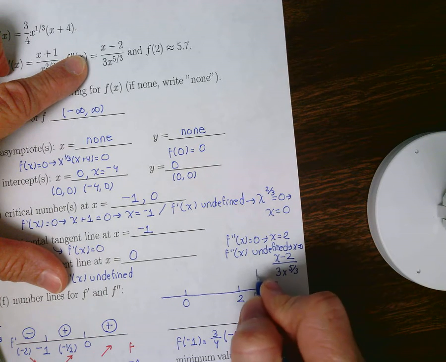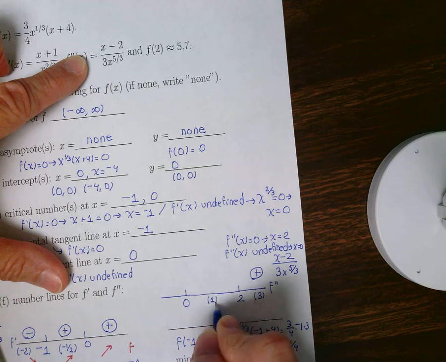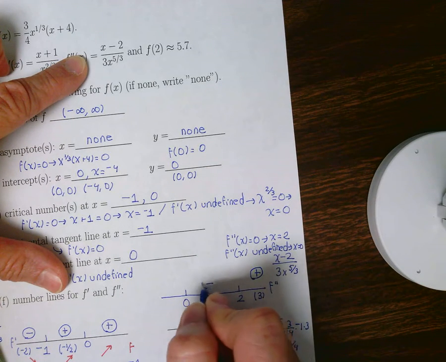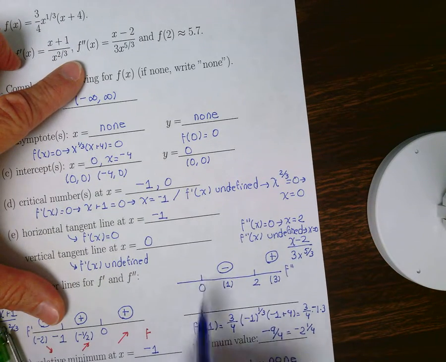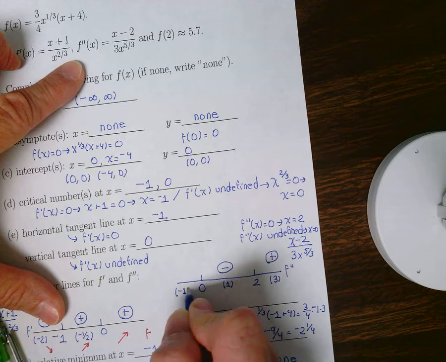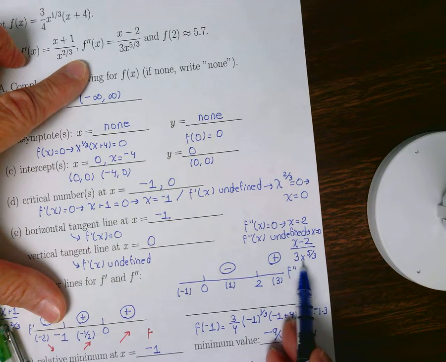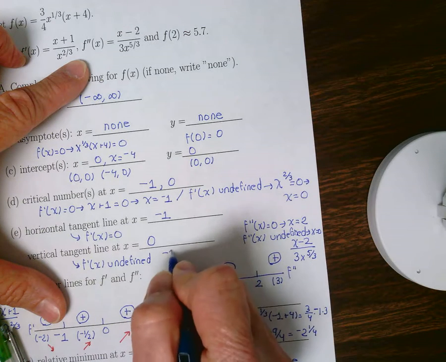Certainly it'll be positive if x is greater than 2. And if x is 1, numerator's negative, denominator's positive, so the second derivative is negative. If x is less than 0, say at -1, the numerator's negative and so is the denominator. This time it's x to the 5/3, so that would be a negative value.